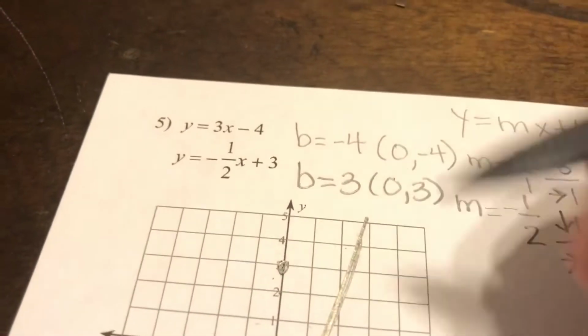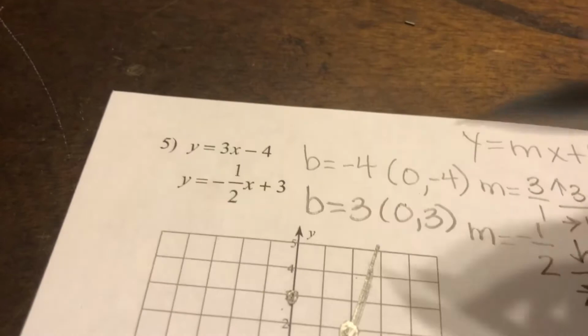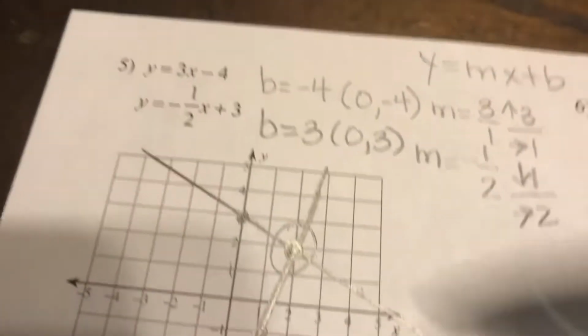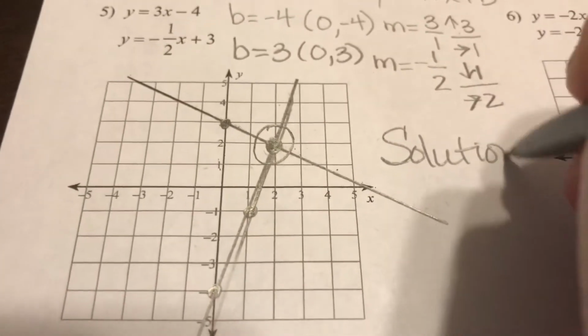Okay, so I'm going to start right here at positive 3 because that's my y-intercept, and I am going to go down 1 and over 2. And if you'll look, there is already my intersection. But I'm going to go ahead and draw my line. Okay, and so I can see that they intersected at that point that I had drawn in. So my intersection is right here, and that is at (2, 2). So my solution is (2, 2).